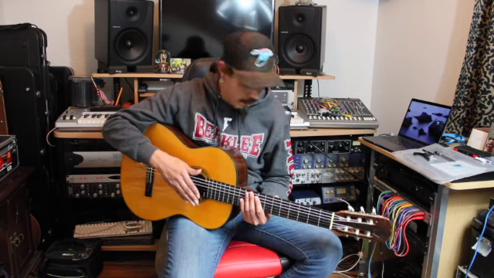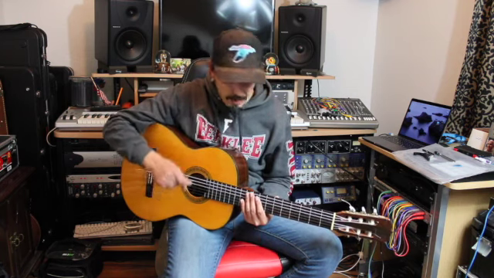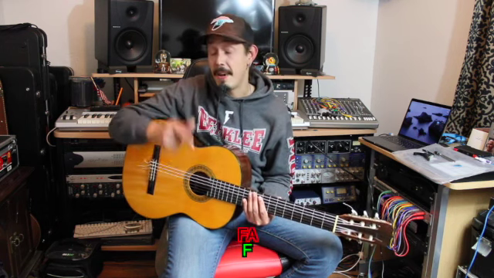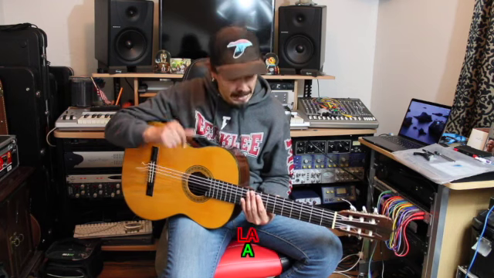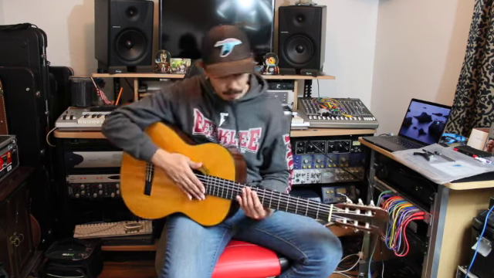Here it comes. If we look at them as do, re, mi, fa, sol, la, si, we got do will be the letter C. Re will be the letter D. Mi will be the letter E. Fa will be the letter F. Sol will be the letter G. La will be the letter A. Si will be the letter B.